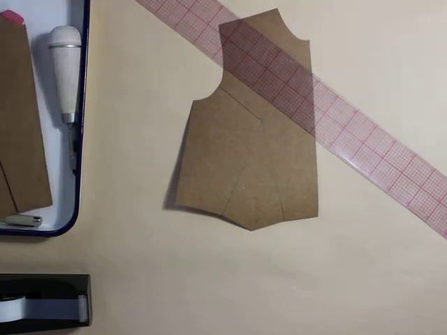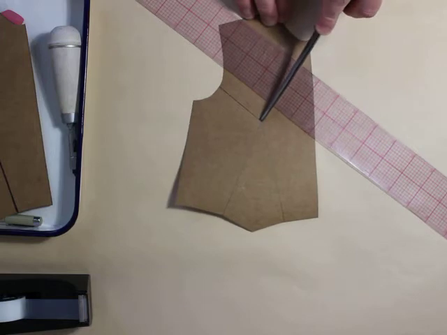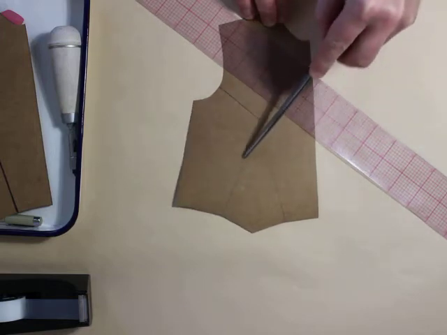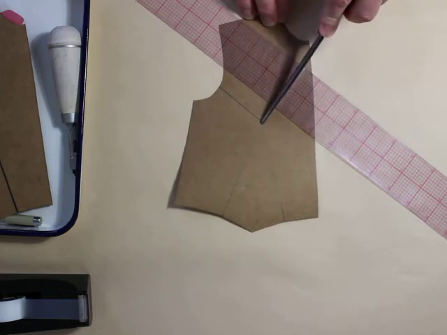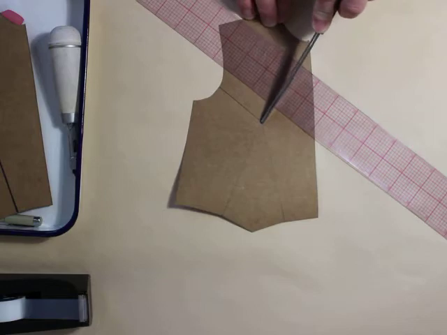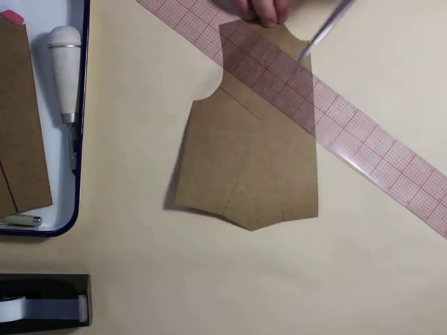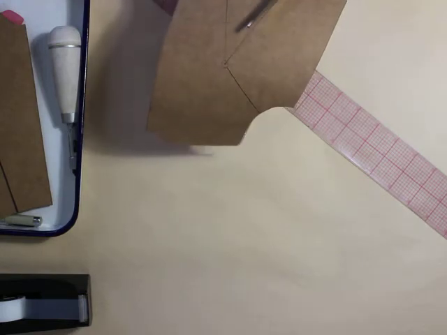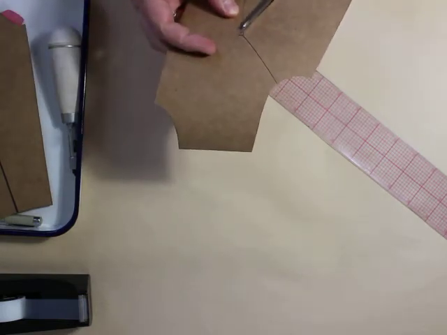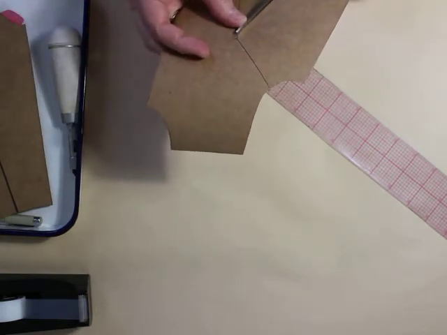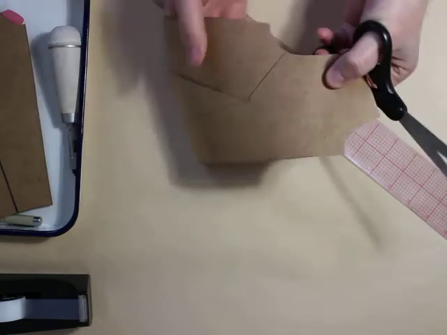With a pair of scissors, what you would do is cut down your new dart leg to but not through the vanishing point, and you would also cut up one of the dart legs to but not through the vanishing point, which is also the apex or the bust point, that pivot point that I mentioned earlier. Just be careful not to cut the piece off when you do it.